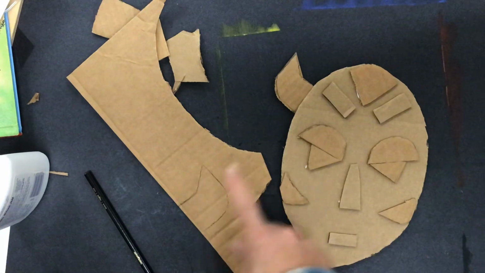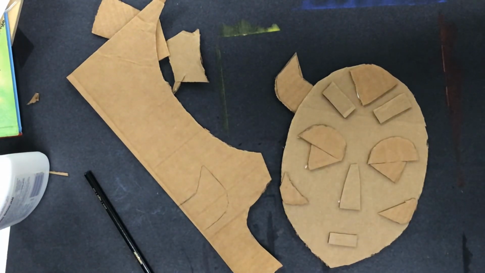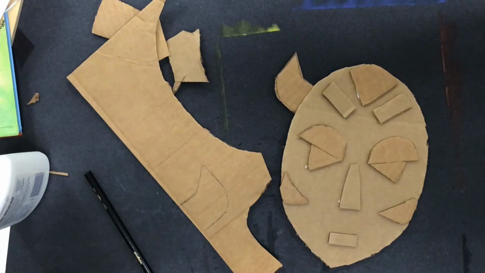So I'll go ahead and cut out the next one and get that on there. And I want to think about anything else that would go around the sides. All right, so you guys are working on yours, and in the next video, we'll talk about how we're going to add color.